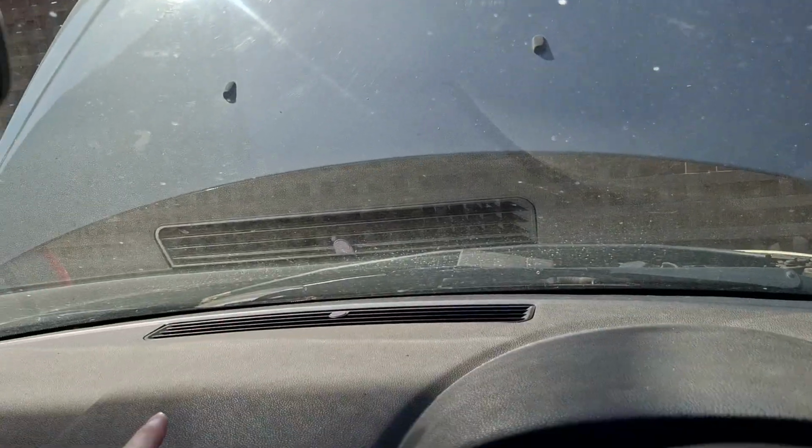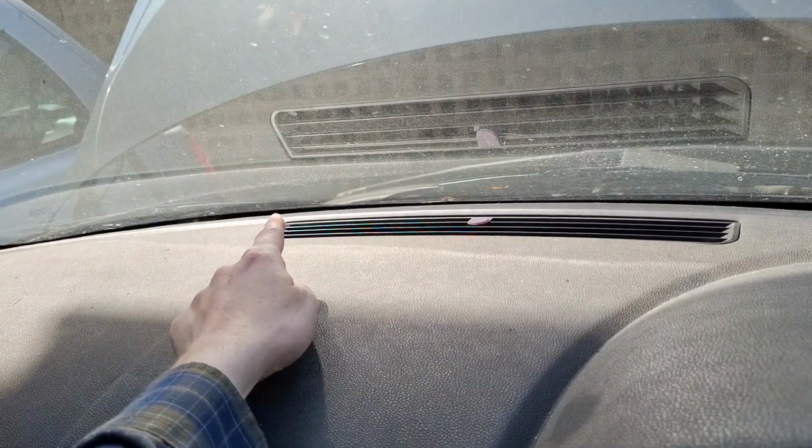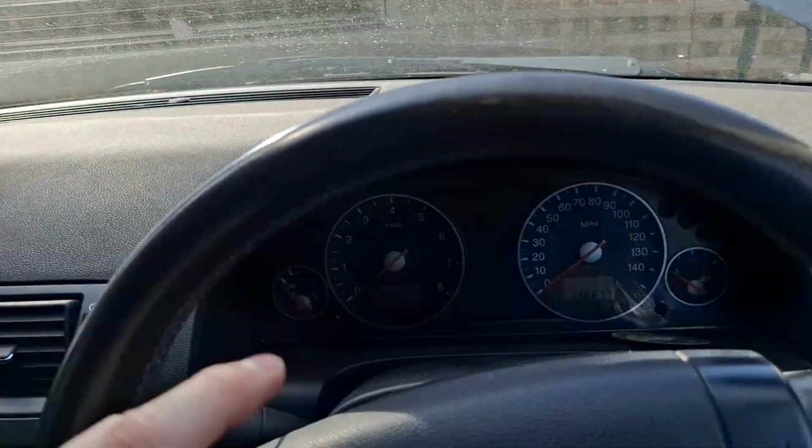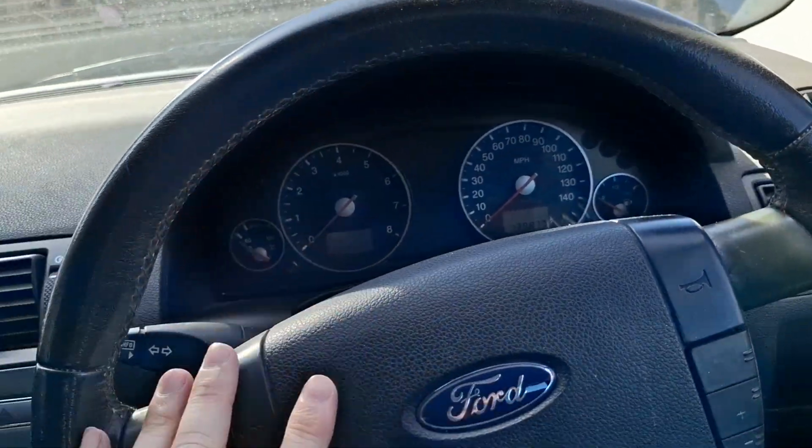Bear in mind also that you'll need to do this for each window individually, and by the way, filming this video wasn't easy because the car's battery didn't have enough power to run the windows without the engine being on, and the engine didn't want to idle because it's down on compression, so I had to keep my foot on the gas pedal. Anyway, there we go.